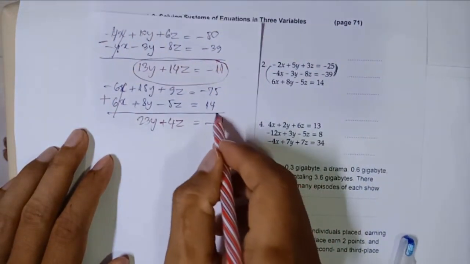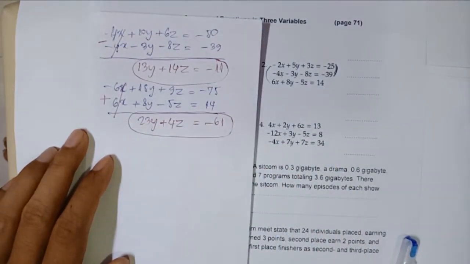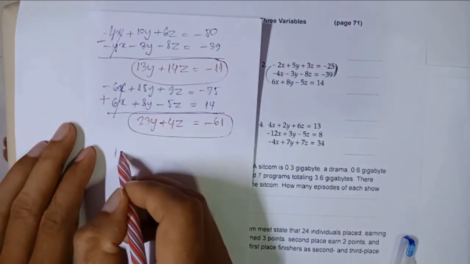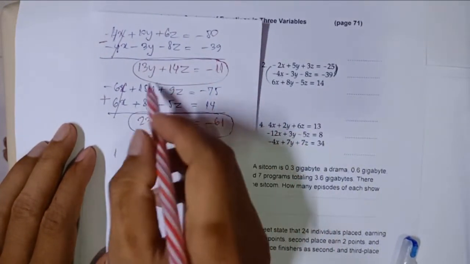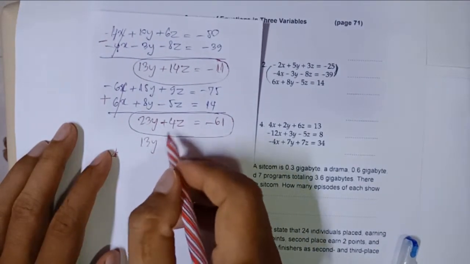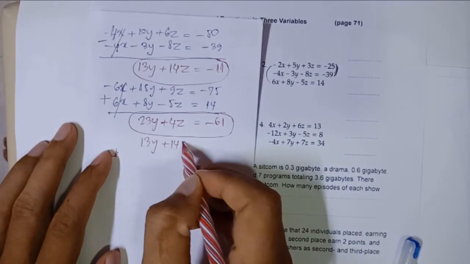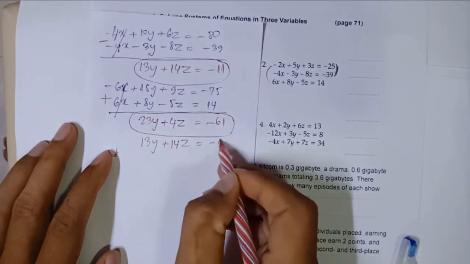And then you combine this equation together. I'm going to bring this one down, so I'll put right here 13y plus 14z equal to minus 11.